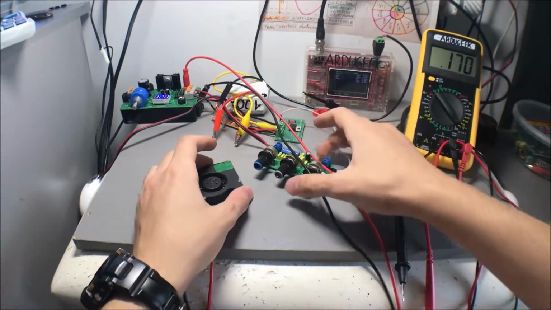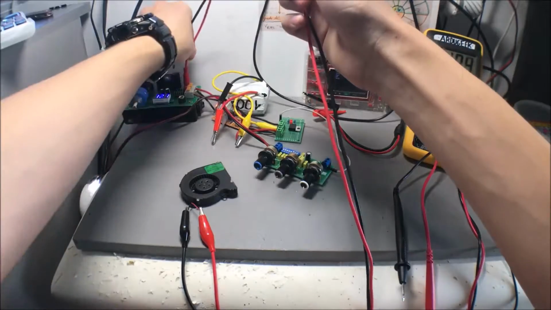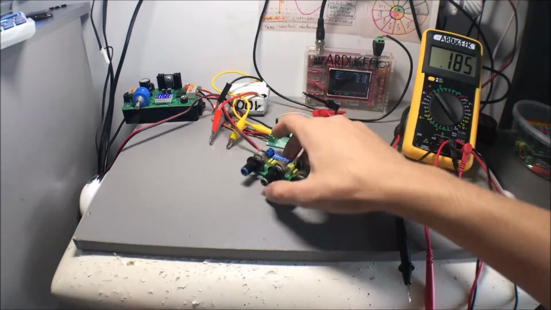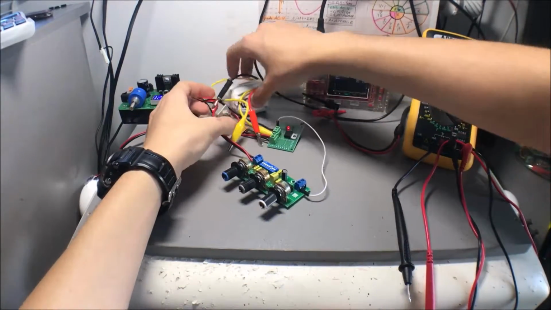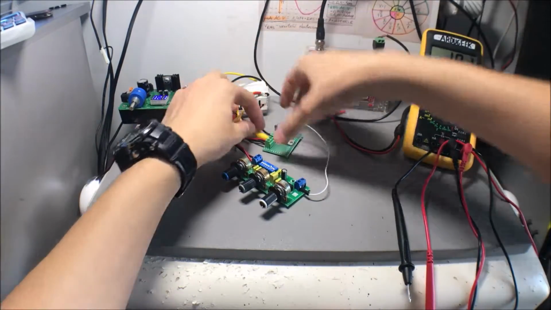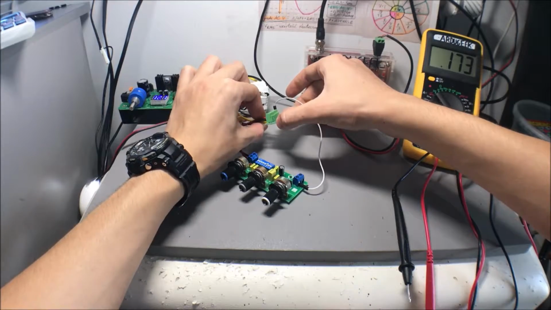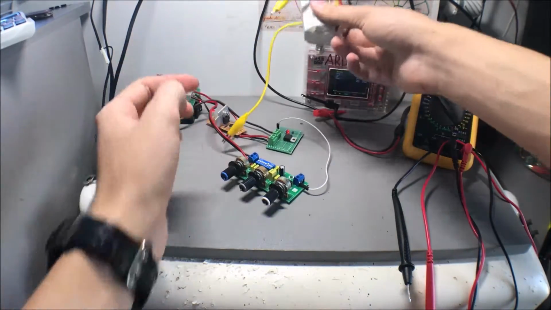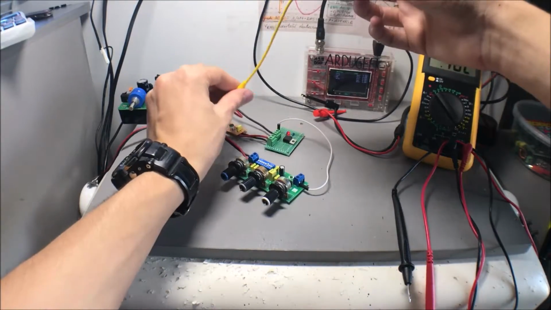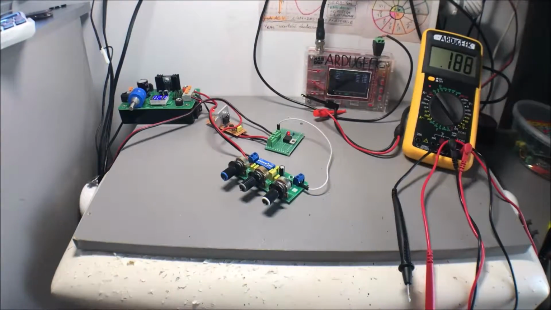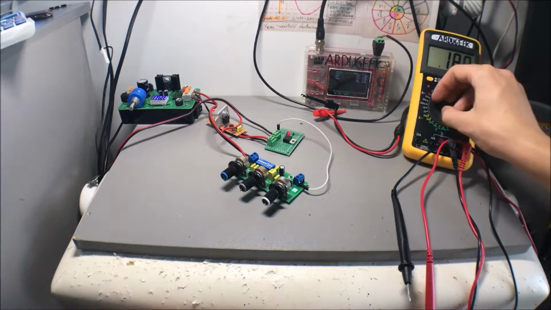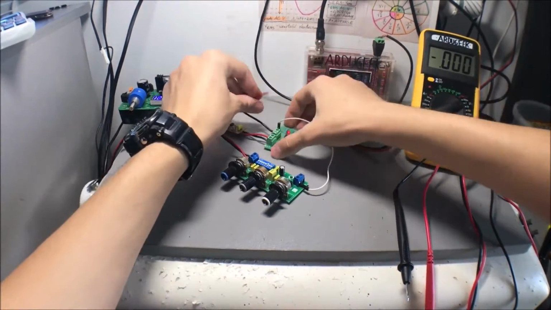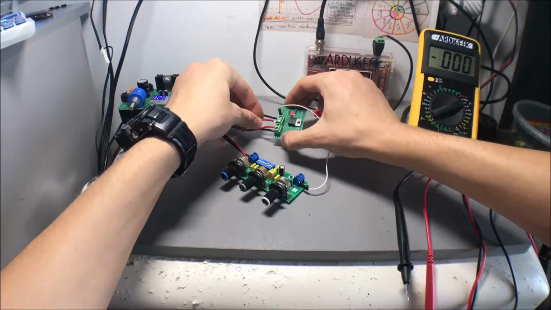I will make this setup a bit less messy, so you will be able to see how the whole thing looks when connected. Let's disconnect the LED for a moment. Here I have the shunt that I was using for measuring current. Let's get rid of it, and here we will connect the LED itself.